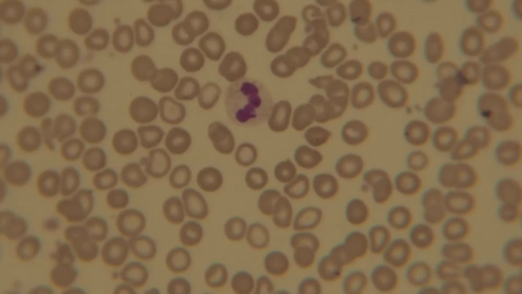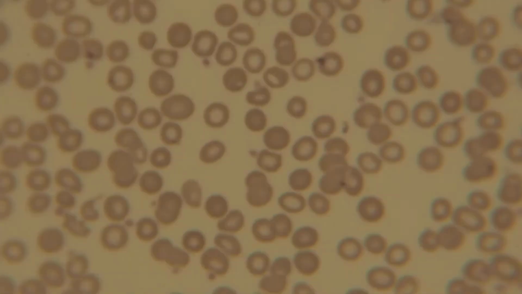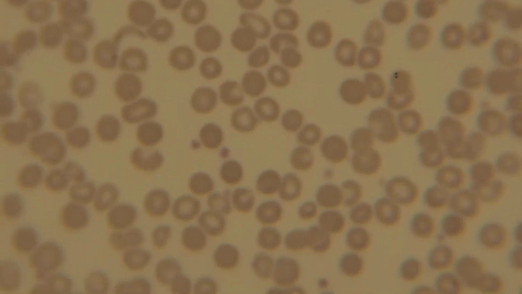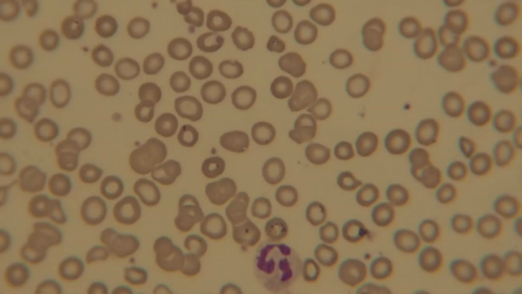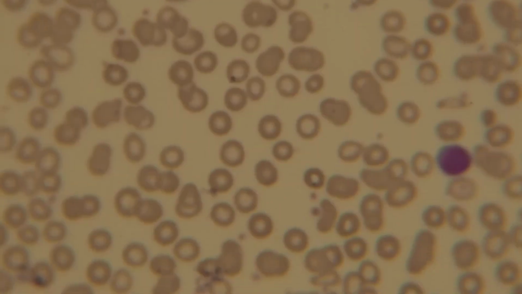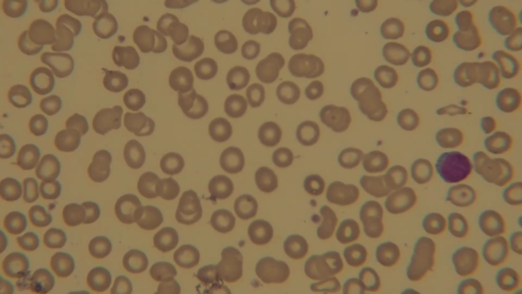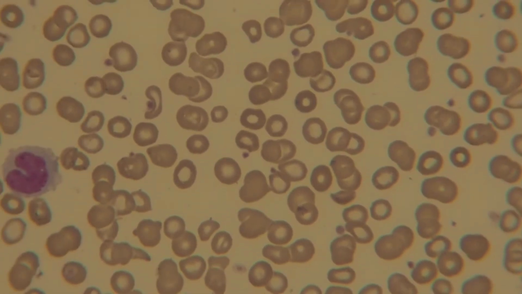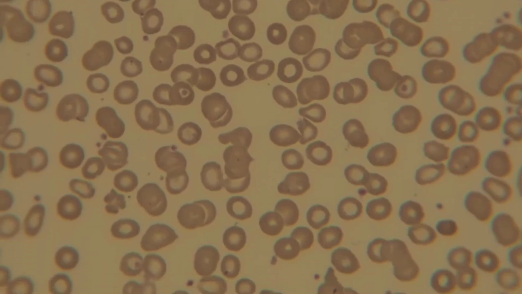So there is definitely some poikilocytosis. Another neutrophil. This is a patient that just came to my office today, and I'm doing this just together with you. A monocyte.